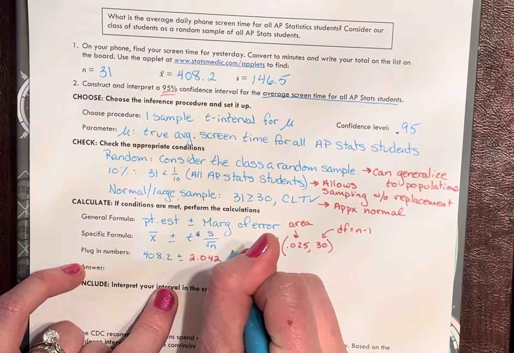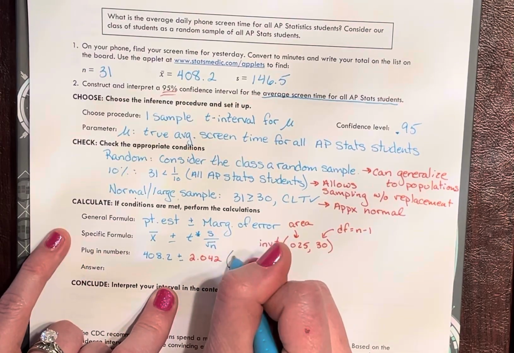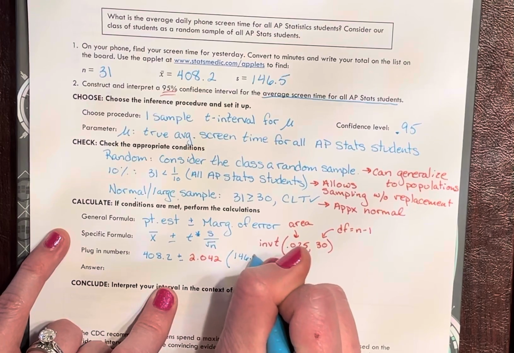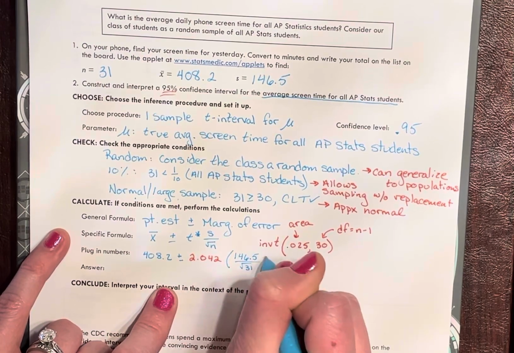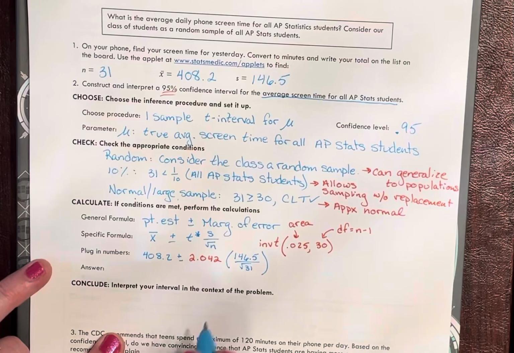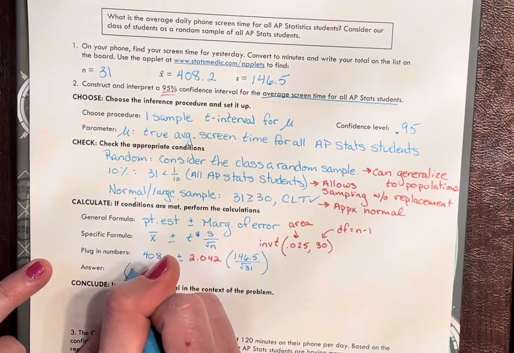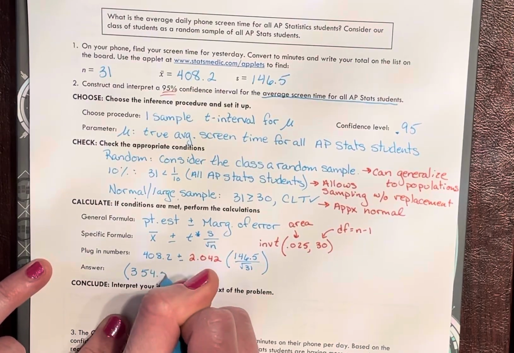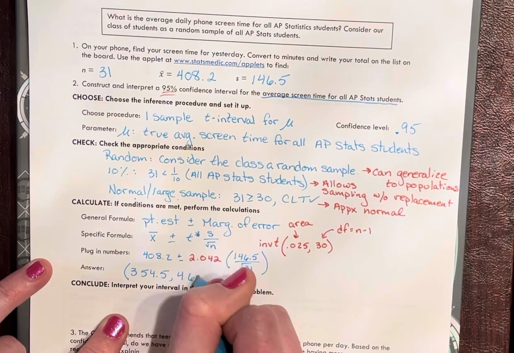And I can multiply that by the rest of this. S, 146.5 over root 31. And you can plug that in your calculator and you end up with 354.5, comma, 461.9.